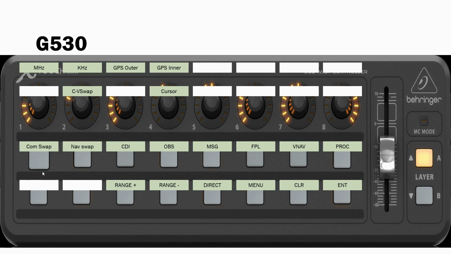There's plenty. This layer B is unused. There's plenty if you just want the 530 set up. But if you wanted other devices, like the transponder and autopilots and functions, you've used up a fair amount of the rotaries.